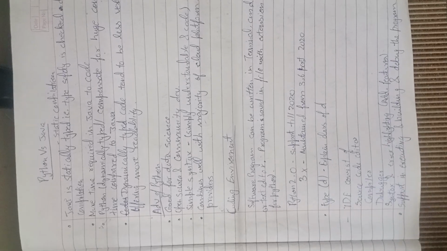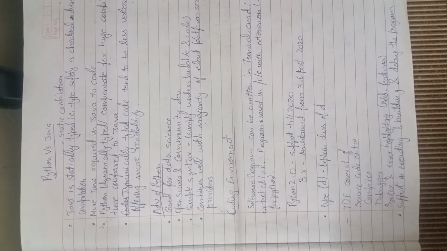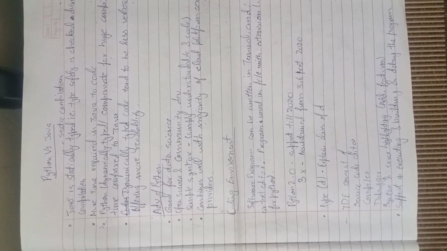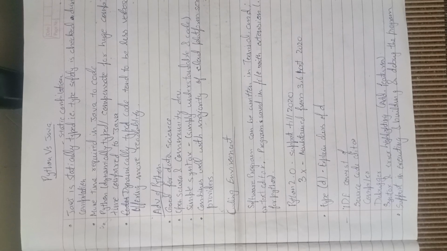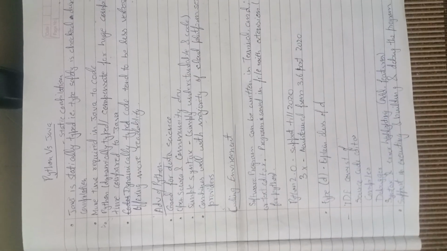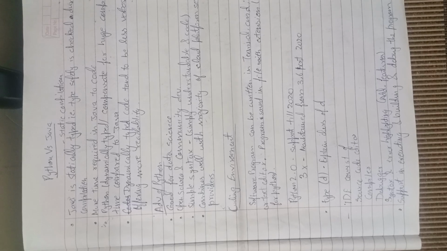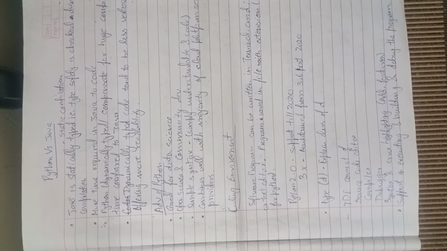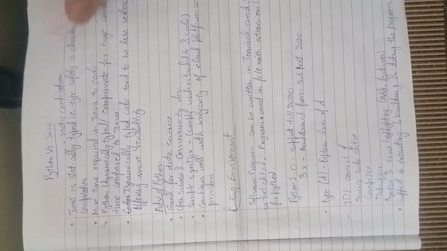Let me explain what an IDE actually is. An IDE is a software program that supports executing, building and debugging the program. So it will help you to write code easily, and also debug it at the same time. It's really useful.